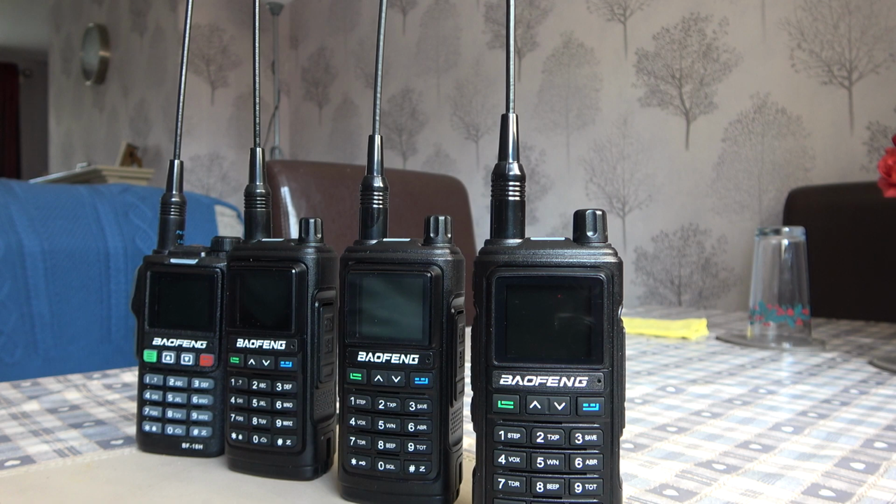Today I'm going to be talking about some Baofeng radios which seem to be causing a lot of confusion on the internet. And the model in particular that I'm going to be talking about is the UV17. The confusion seems to be arising over the different models and different versions of this radio.